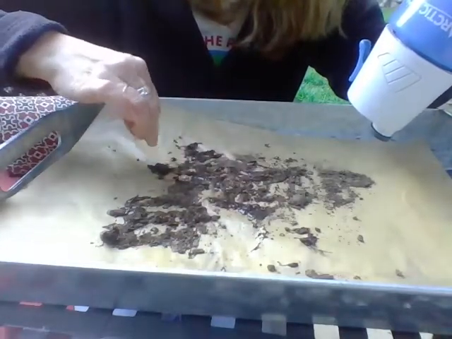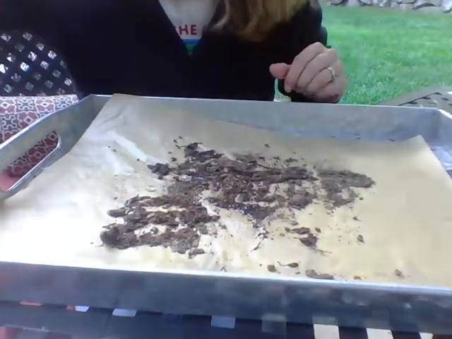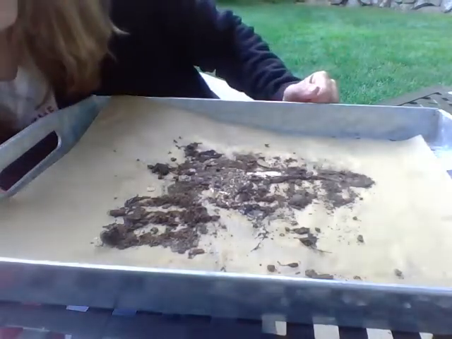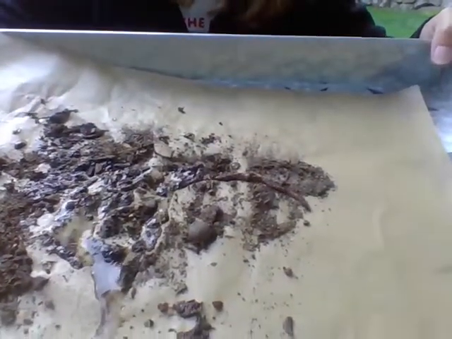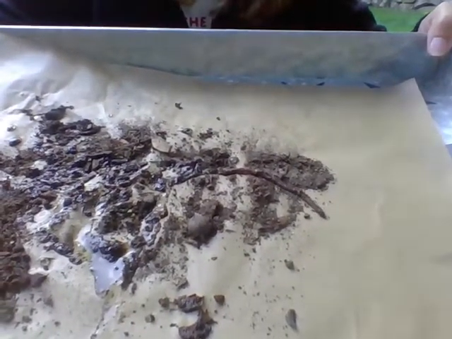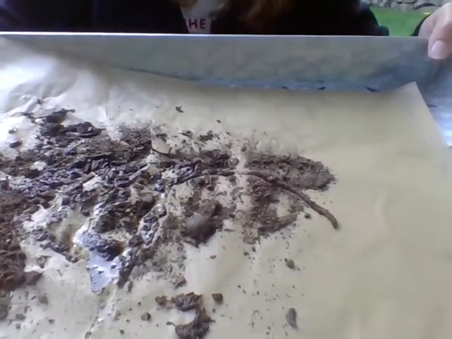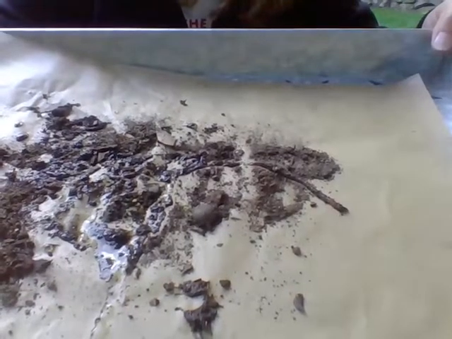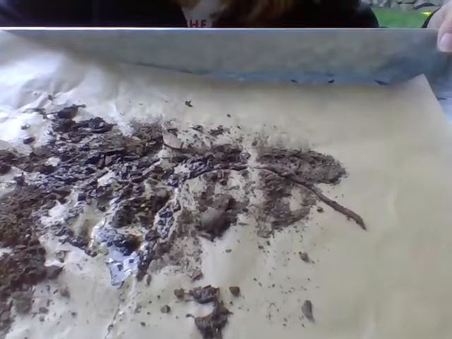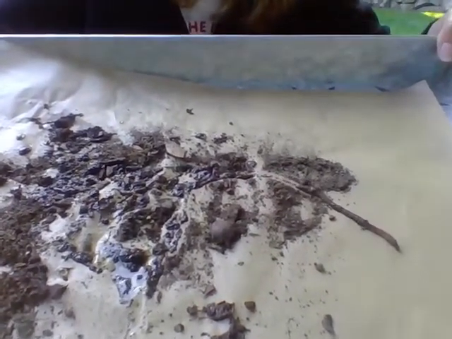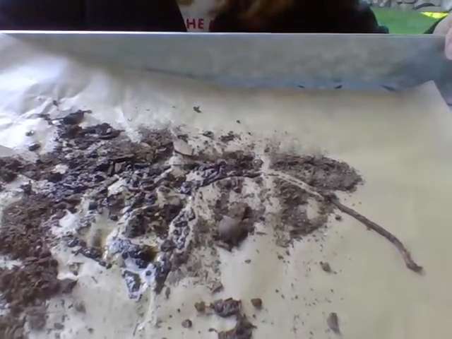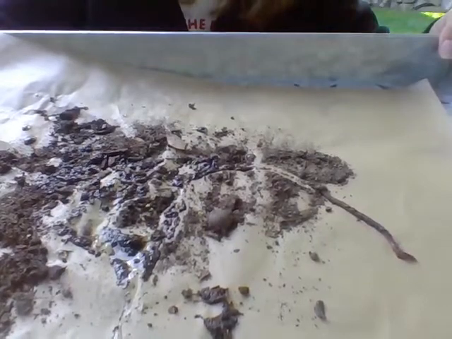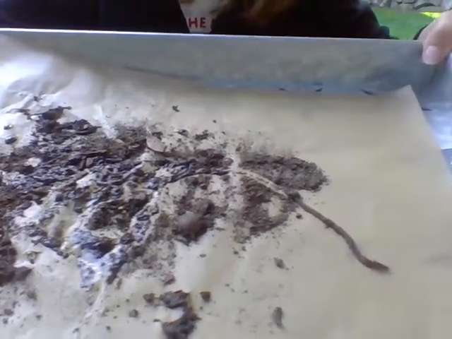Oh, there he goes. There he goes. Oh, he wants to get away from the water. You watching him go? There he goes. He's stretching and squeezing his body. He's like, what is going on? This is not my home. I want to be back in the dirt. He's pretty long once he stretches out. Watch him go.